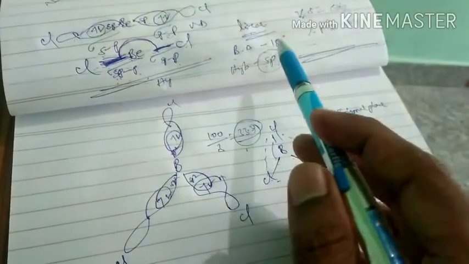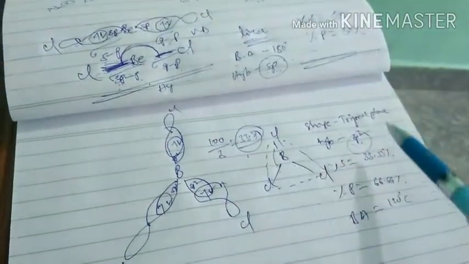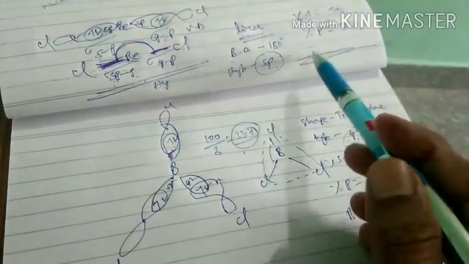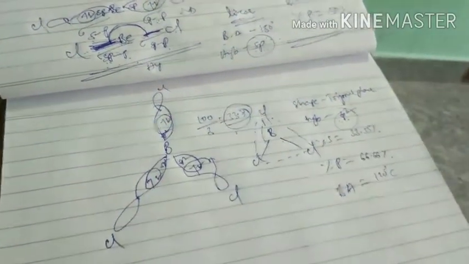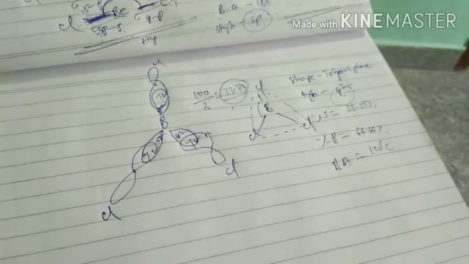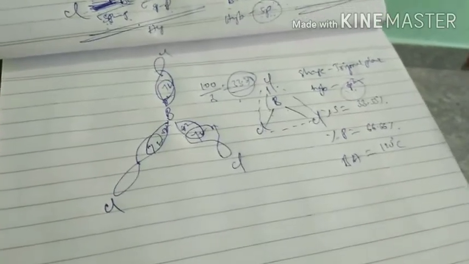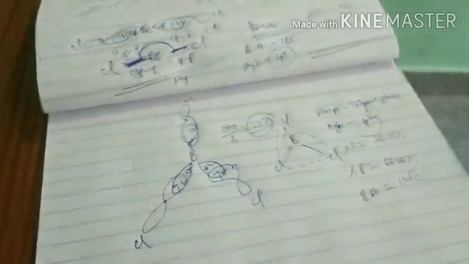Next, in case of sp, percentage of s character is 50. Here percentage of s character is 33.33. In sp, percentage of p character is 50. Here percentage of p character is 66.66. So this is all about sp2 hybridization. Next type is sp3 hybridization.